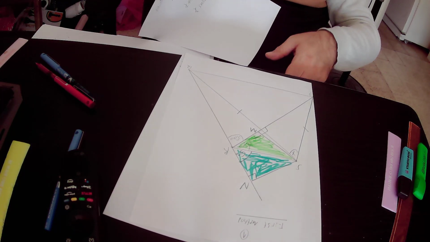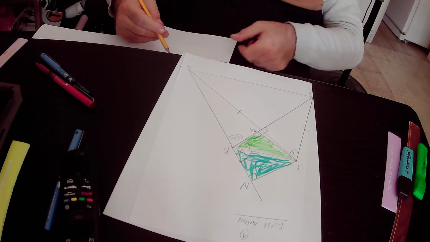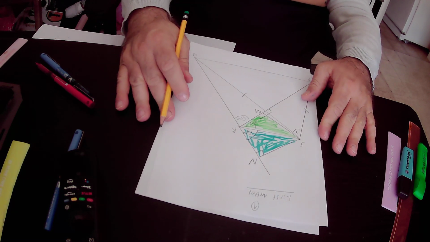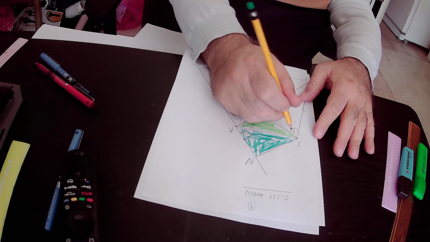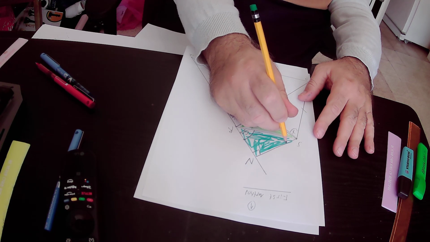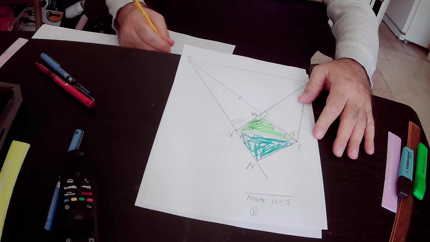And those two angles are also equal to each other.